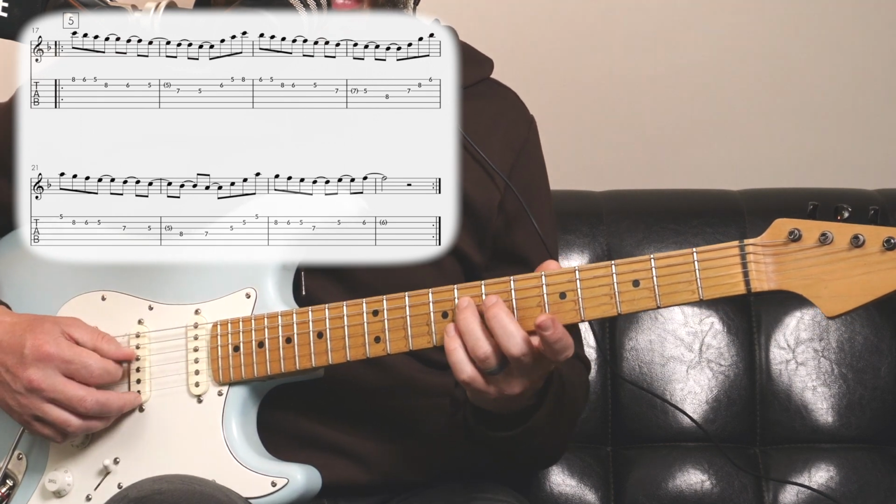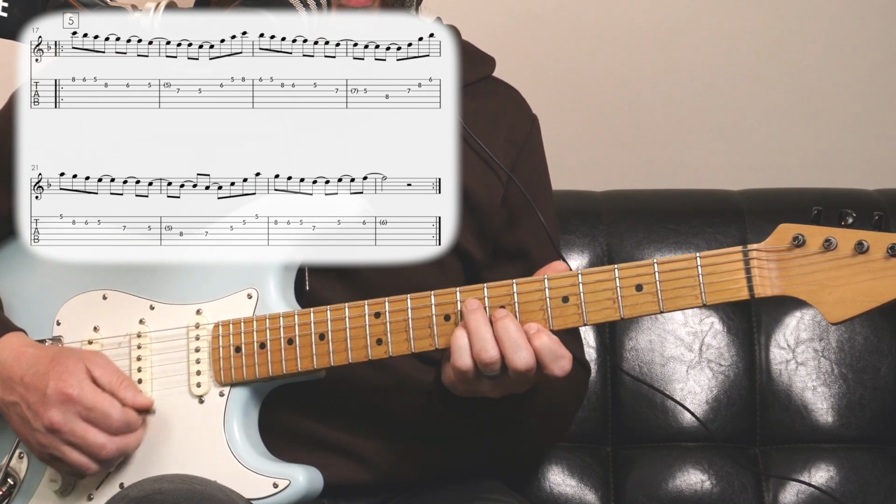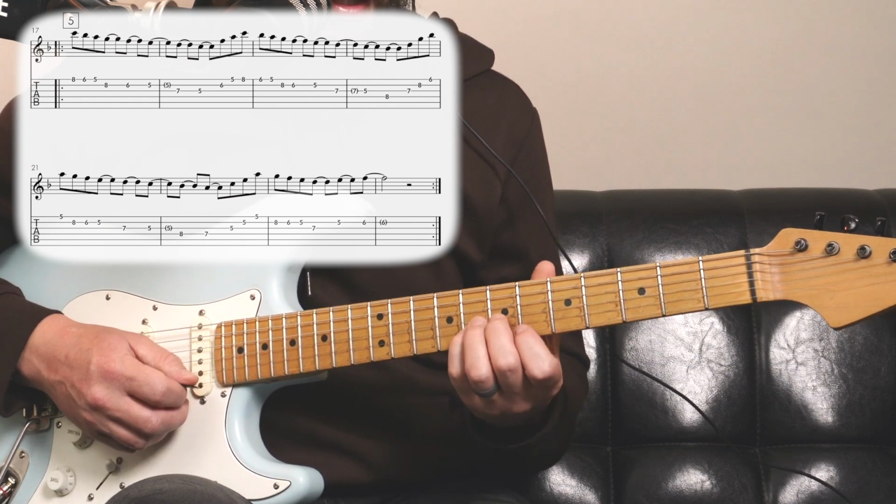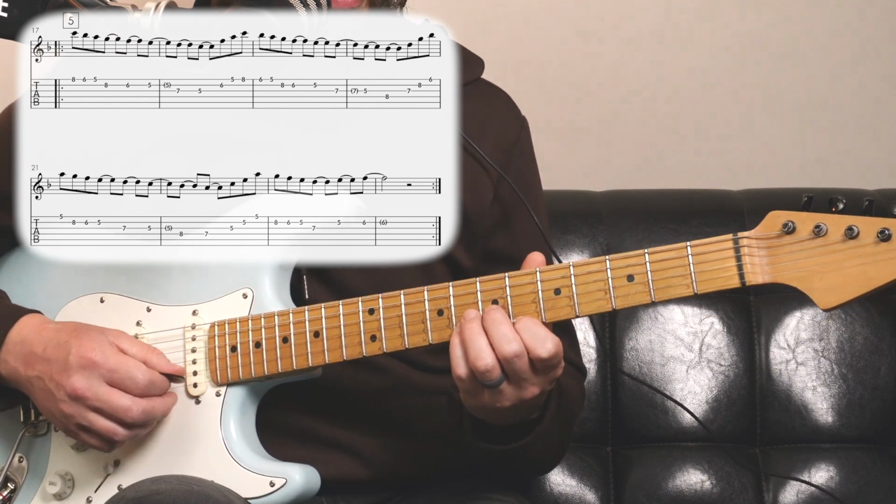But when we get down to this note here, we're going to come out of that by going 7th fret 3rd string, 8th fret 2nd string, 6th fret 1st string.